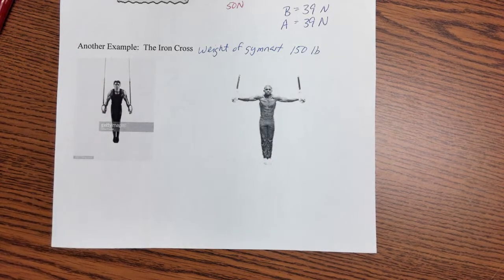We're gonna work in pounds so that you all have a picture in your head of what this would feel like. Alright? If you just hang vertically and you weigh 150 pounds, how much does each arm hold up? 75 pounds each. So that's the minimum tension in each arm.